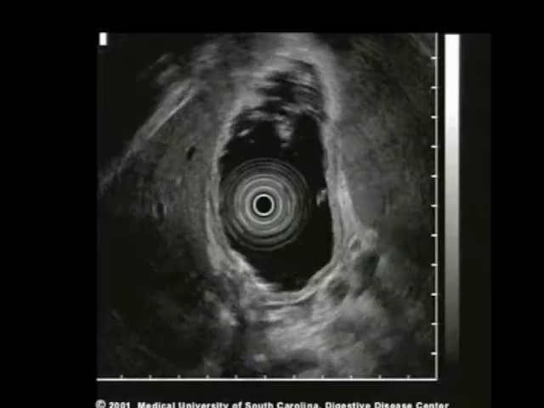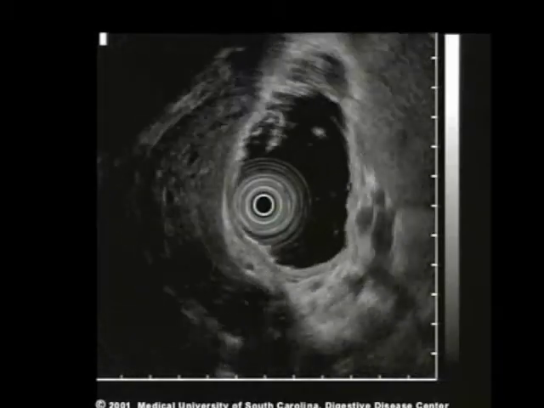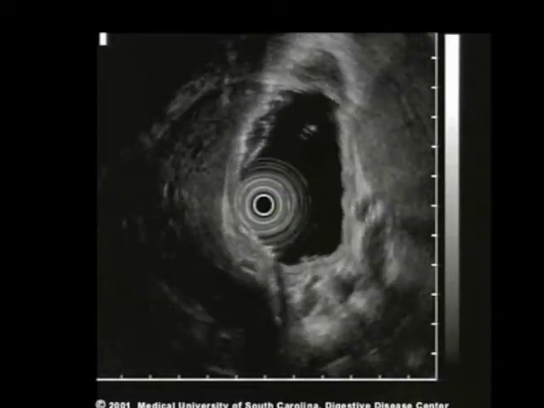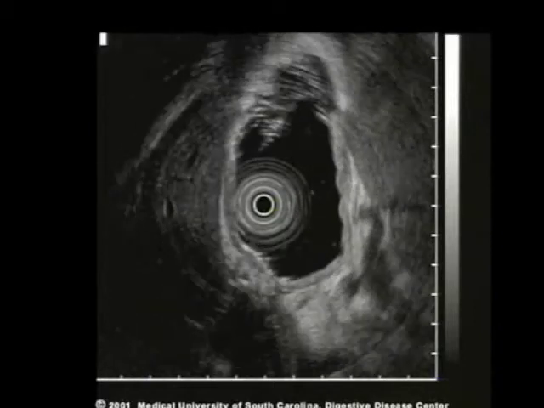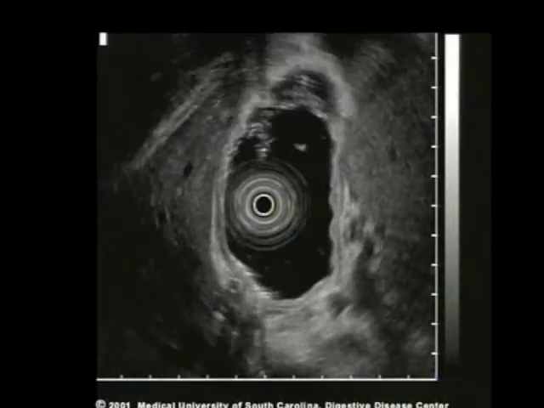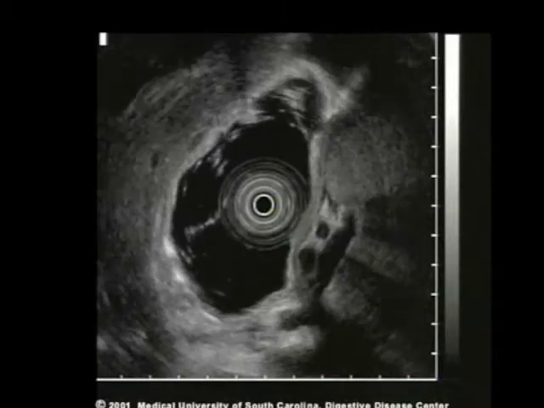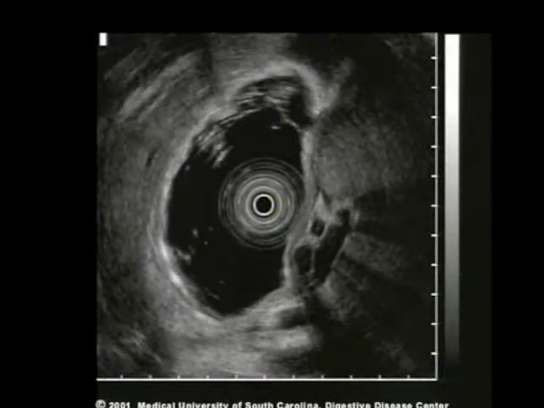Splenic and portal collateral vessels are also easily identified posterior to the stomach. In this case, on the bottom half of the screen, multiple tortuous vessels are seen arising near the splenic hilum and extending across the bottom half of the screen.